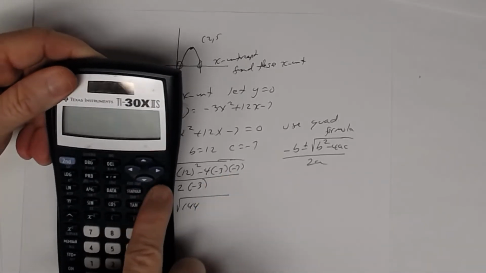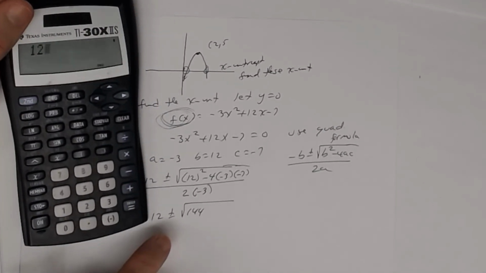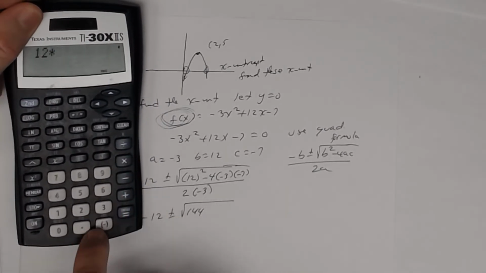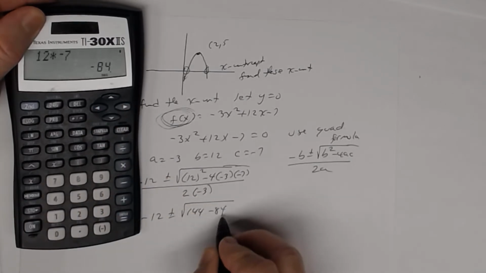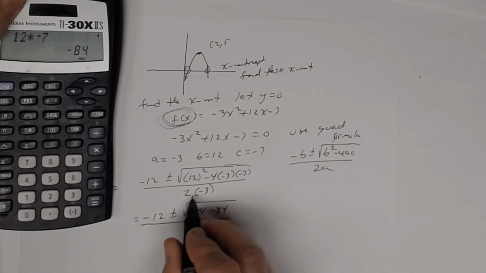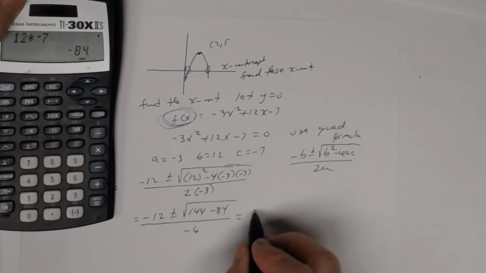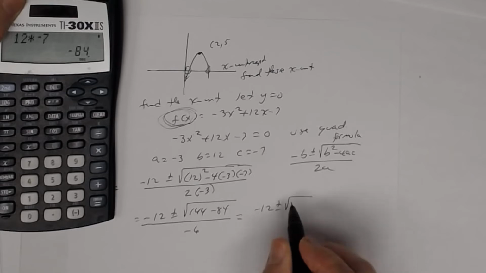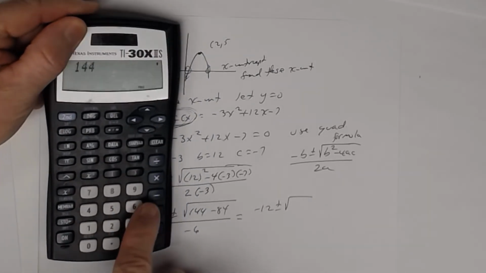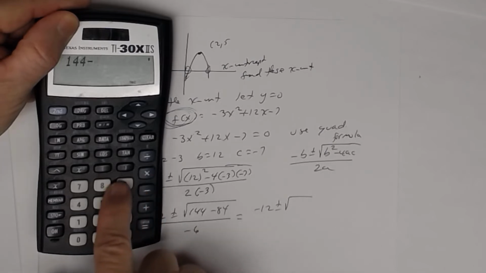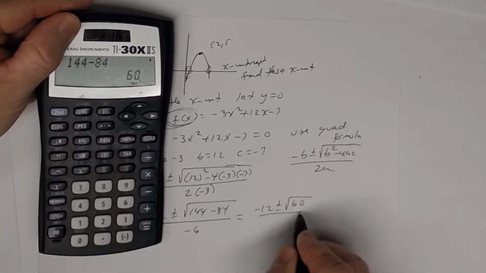So let's see. Positive 12 times a negative 7 equals a negative 84. All of that's being divided by 2 times negative 3, which is a negative 6, equals negative 12 plus or minus the square root of 144 minus 84. So 144 minus 84 equals 60, divided by negative 6.